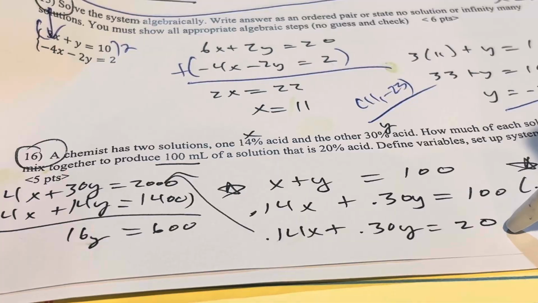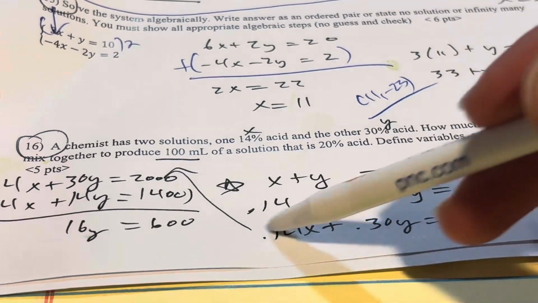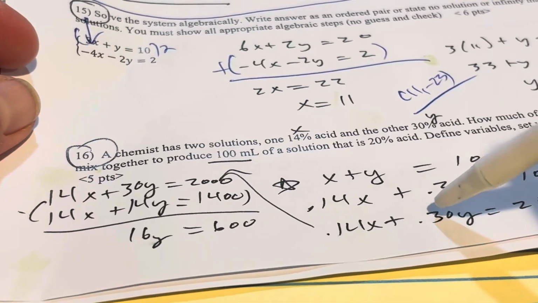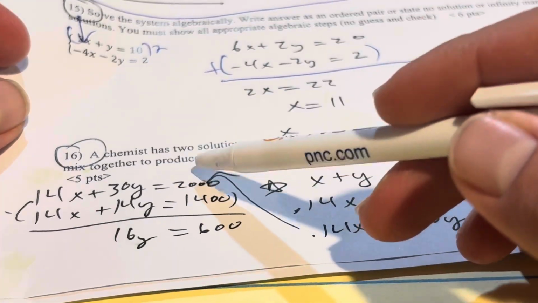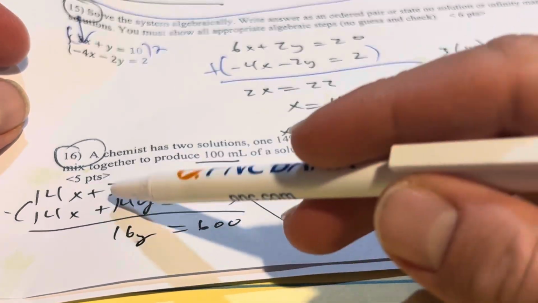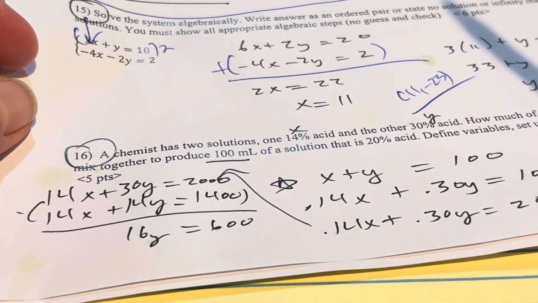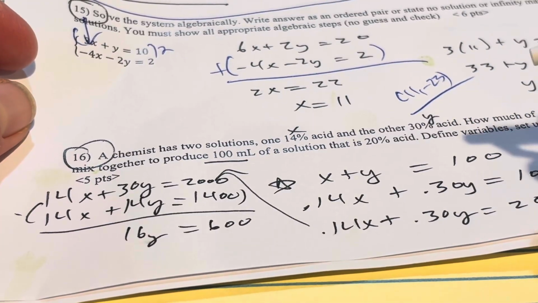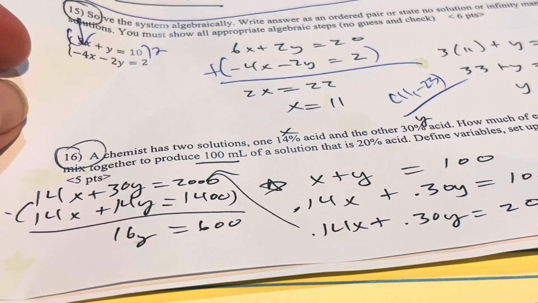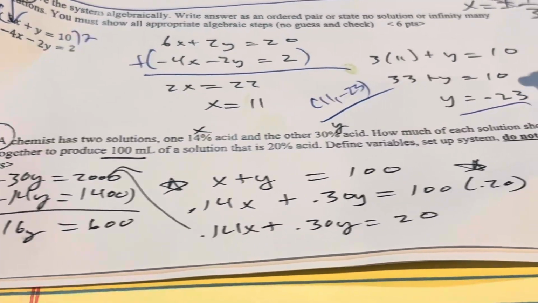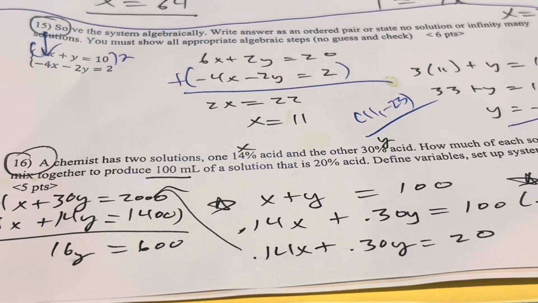All right, so first off, I don't love that decimal here, so I'm going to multiply this by 100. I'm going to put it on top. I'm going to multiply this by 14, to get the x's to cancel, then I have 16y is equal to 600. It said not to solve. I think that's 37.5 though, which means x is like 62.5. Anyway, that's a relatively pleasant answer.